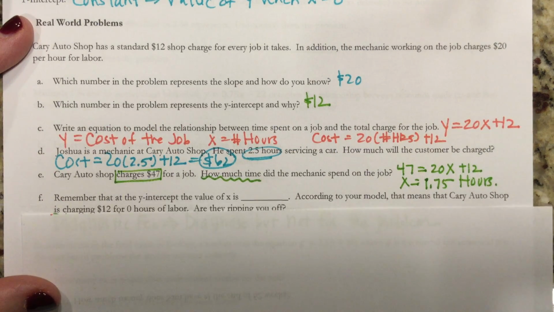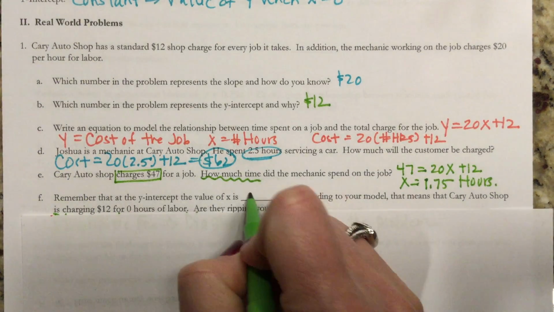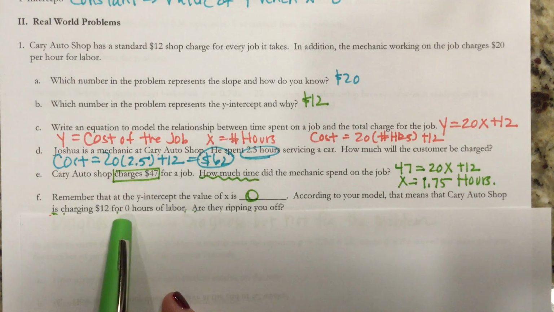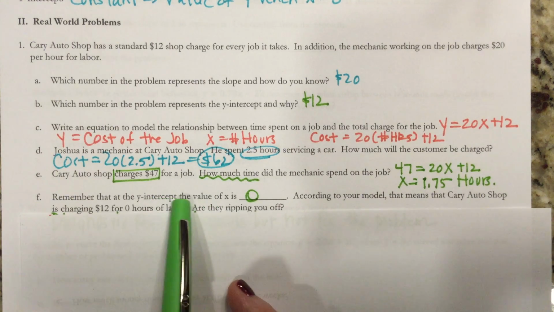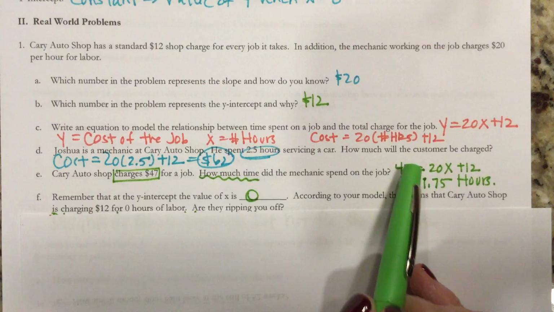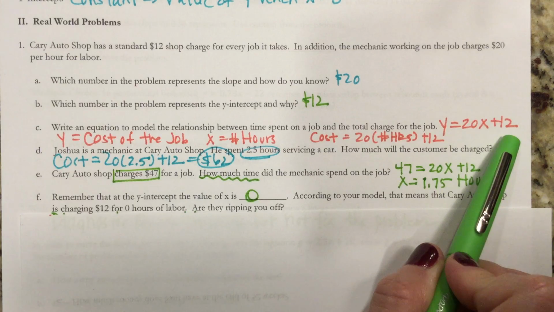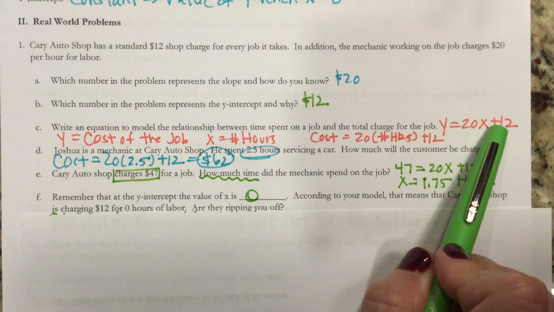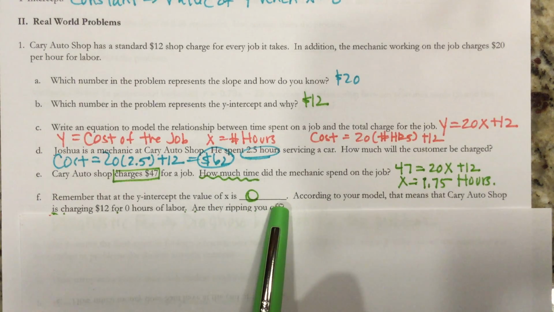Finally, part F says, remember that the y-intercept is the value of y that occurs when the value of x is 0. According to our model, that means that Carrie Auto Shop is charging $12 for 0 hours of labor. Remember, it is the cost when the number of hours is 0. So if I plug a 0 in here, 20 times 0 is 0 plus 12. So that means for 0 hours of work, Carrie Auto Shop is charging $12, but they've worked for 0 hours. Are they ripping us off?